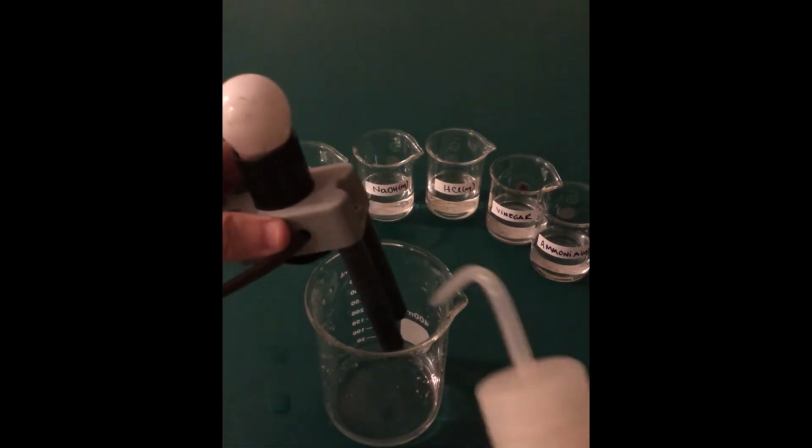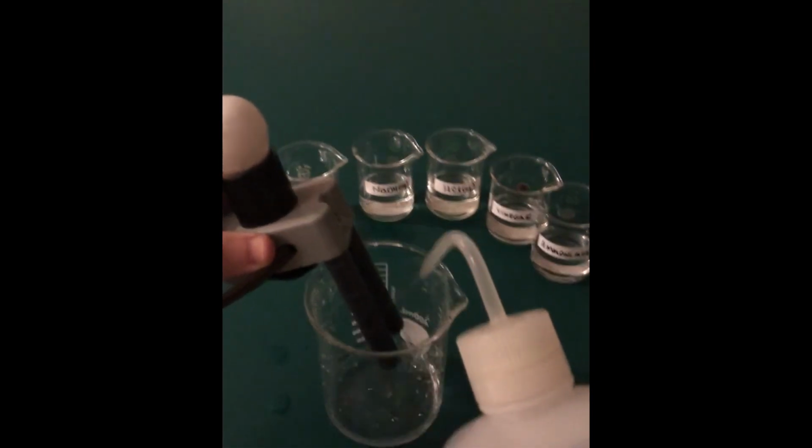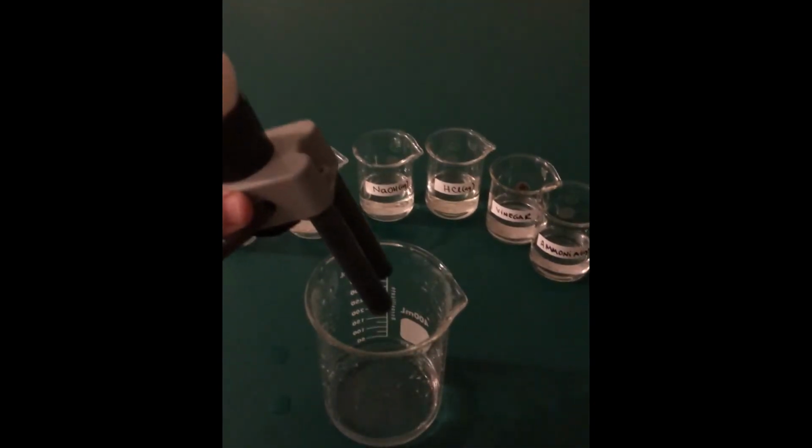So what I'm going to do is I'm going to test other things here. In between tests, of course, we want to clean the electrodes. So I'm going to rinse them out here. All right, there we go. And so I'm going to be doing that in between each test.